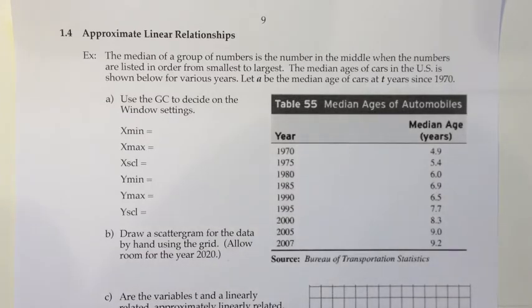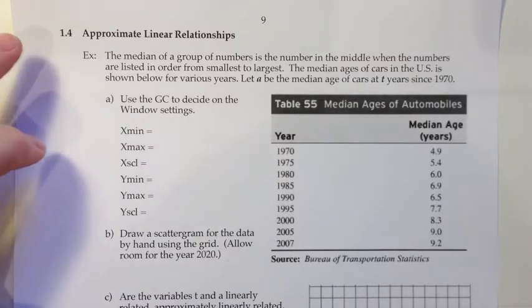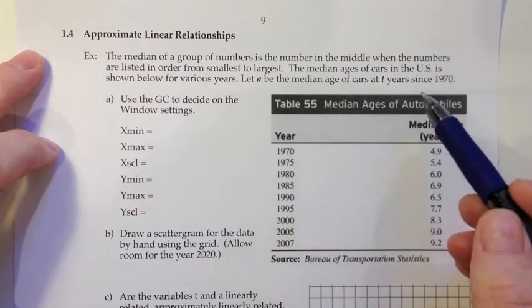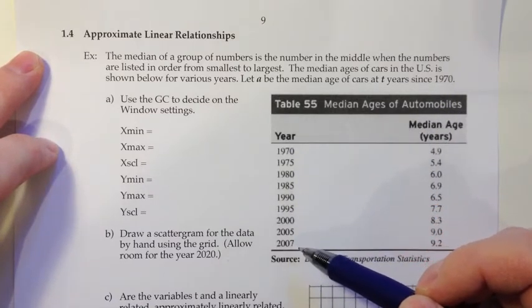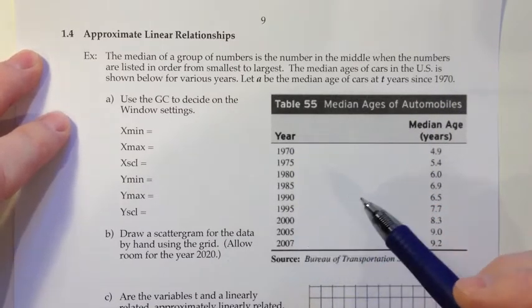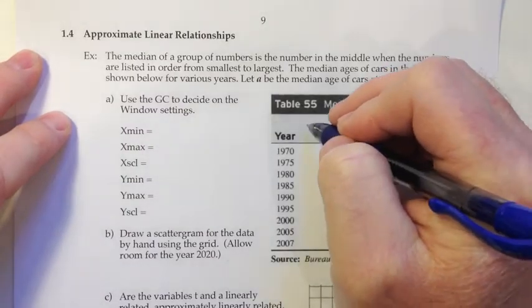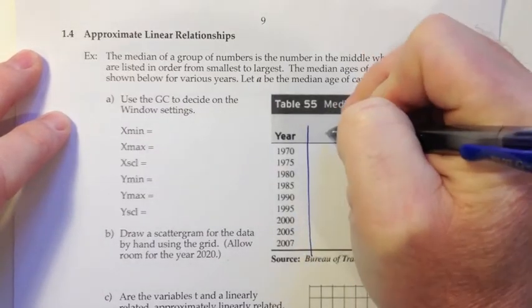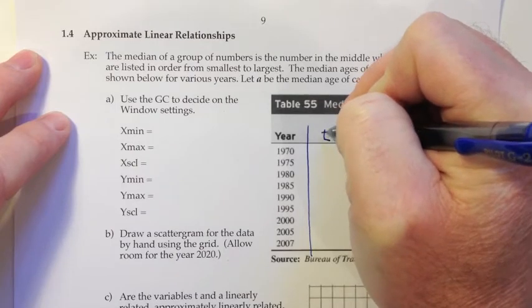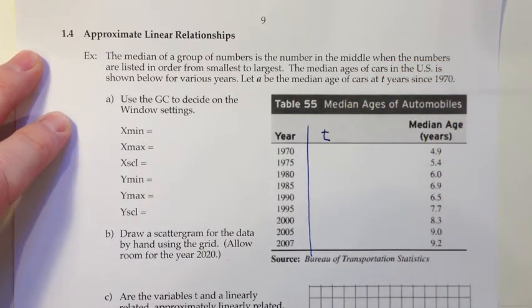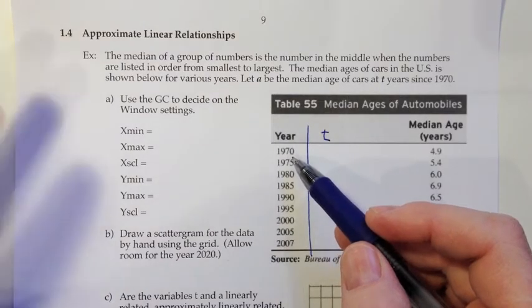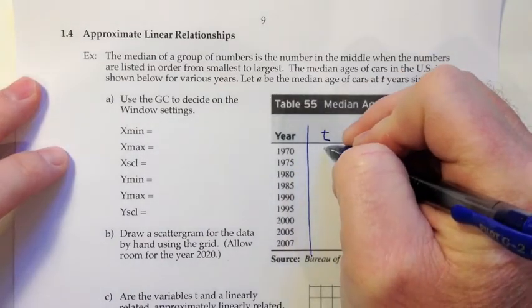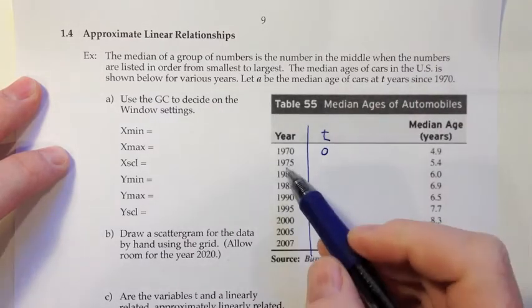Alright, so our years here start with 1970, but those are not actually the values of a variable. T is the number of years since 1970, so when they give me the actual years, the first thing I want to do is convert those over to the variable T. So I'm just going to draw a line in here, and then I'm going to put the variable T next to that. And I just need to take all of these and think how long has it been since 1970. So 1970 is our starting point, so no time has gone by yet, so that's a 0.